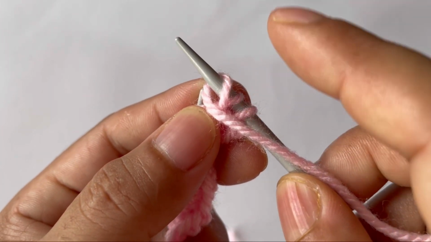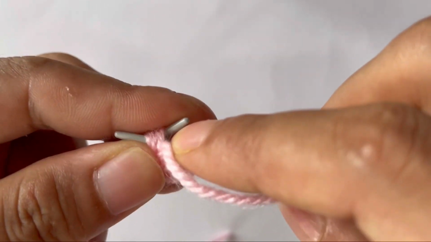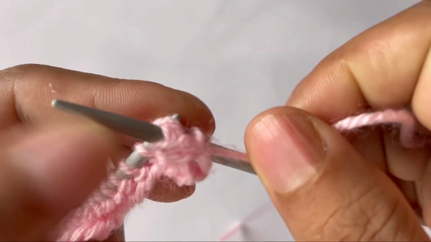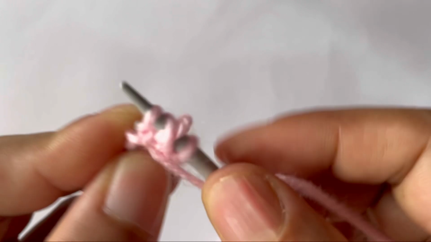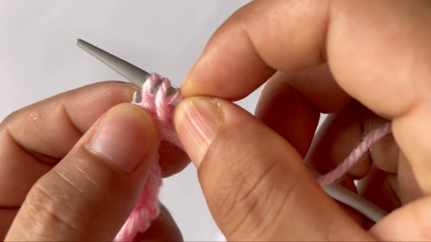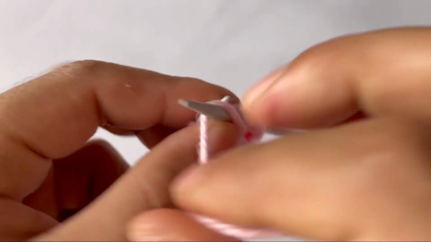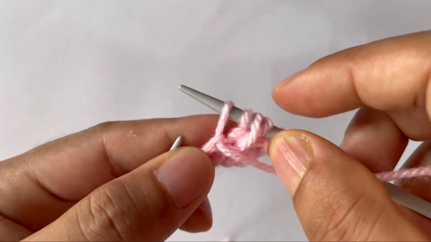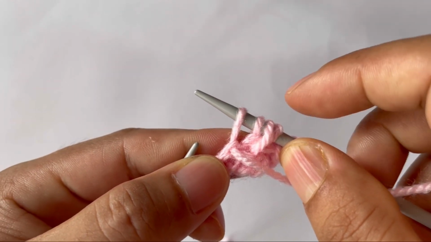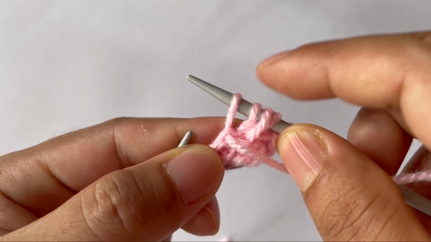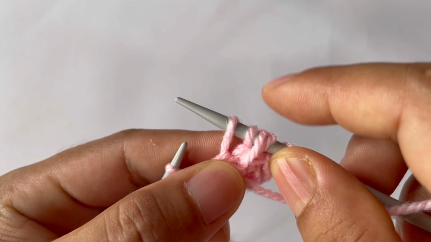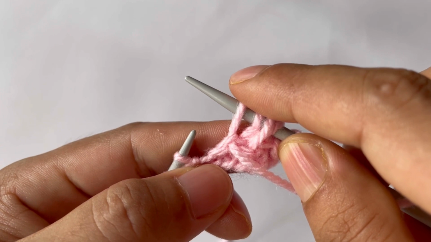Wrap the yarn around like so, that's going to create 1 stitch, 2, and purl one more time, 3 stitches, 1, 2, 3, and then purl 1. That's the repeat from here to here, these 4 stitches. Purl 3 together and make 3 purl stitches here, and then purl 1.